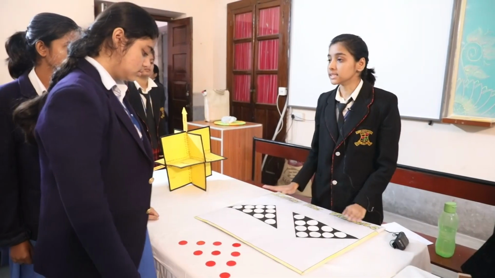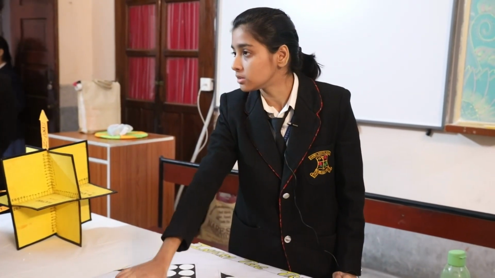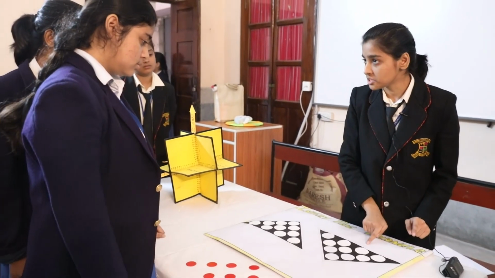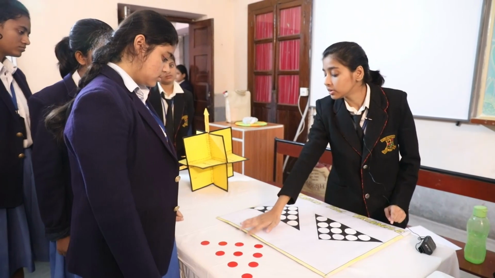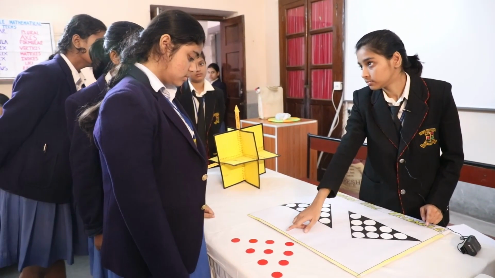Good morning, ma'am. This is a game called Invert the Triangle. As you can see, there are 10 coins in this triangle. You have to invert this triangle, that is, you have to make this triangle by moving only 3 coins. You can use only 3 coins to invert this triangle.